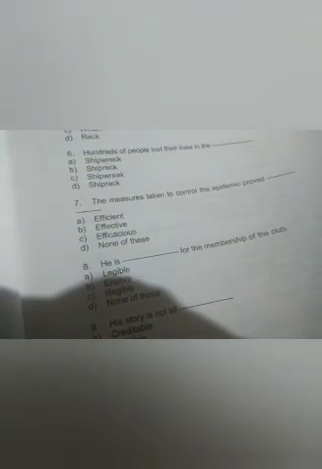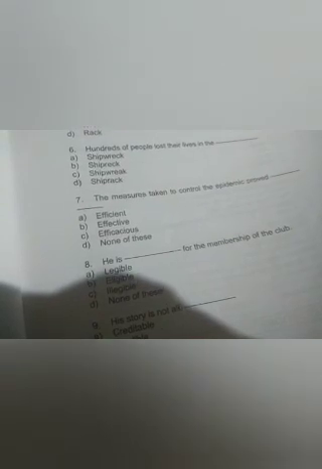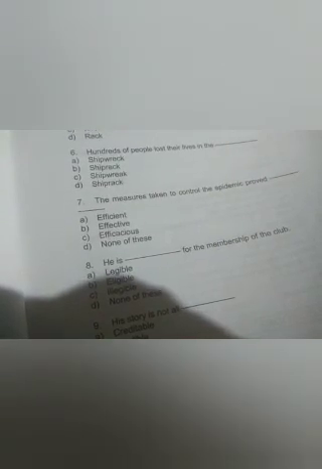7. The measures taken to control the epidemic proved dash. A. efficient, B. effective, C. efficacious, D. none of these. 8. He is dash for the membership of the club.